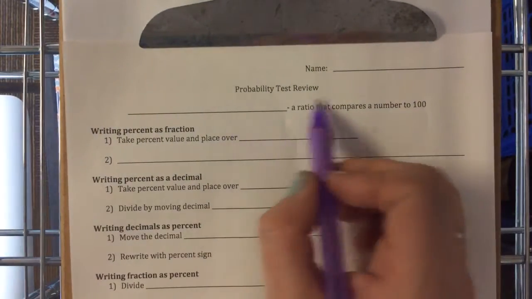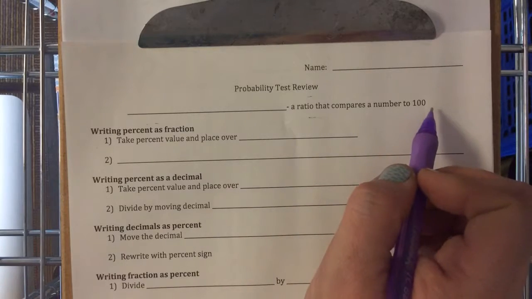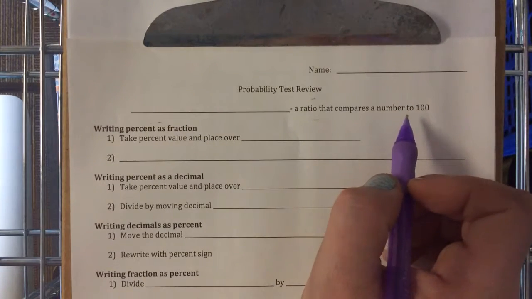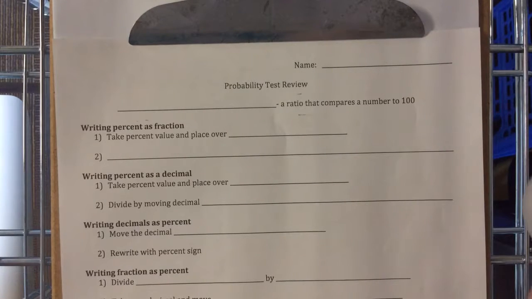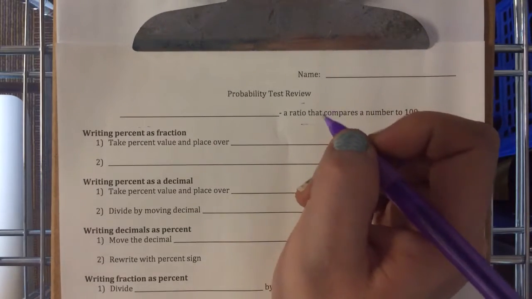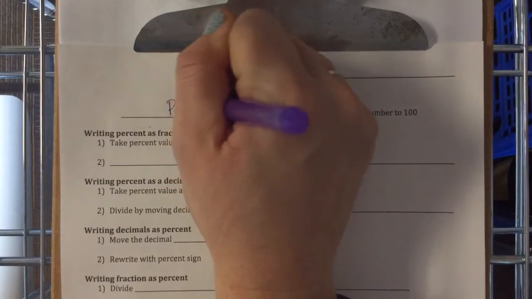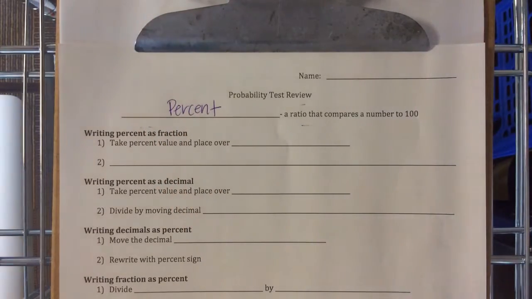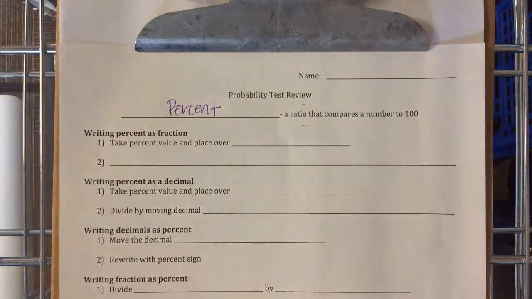It says probability test review. Blank is a ratio that compares a number to 100. Gavin, what is it? A percent. Perfect. Percent means of 100. A percent is a ratio that compares a number to 100.